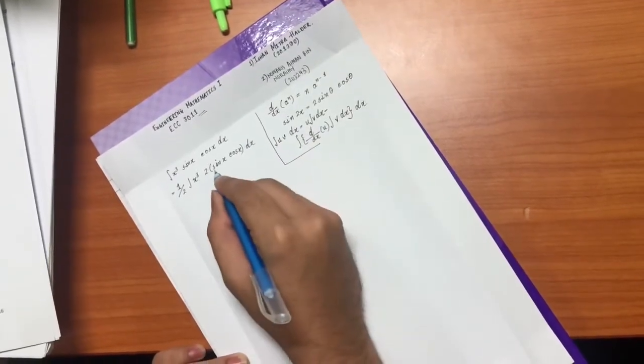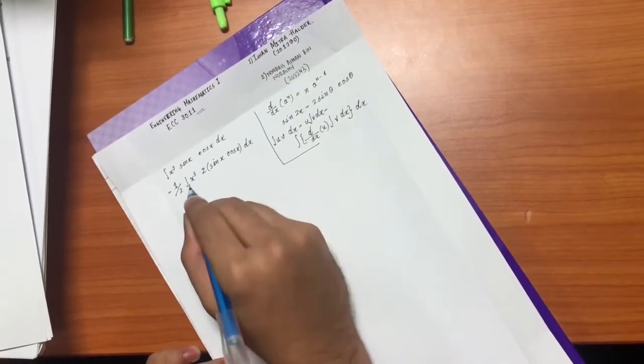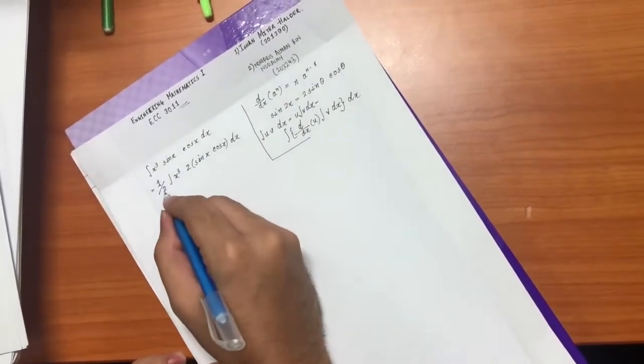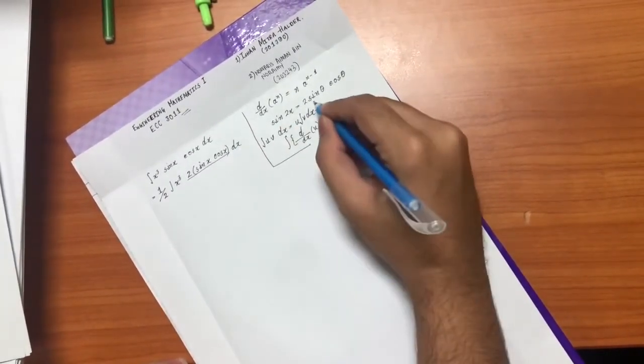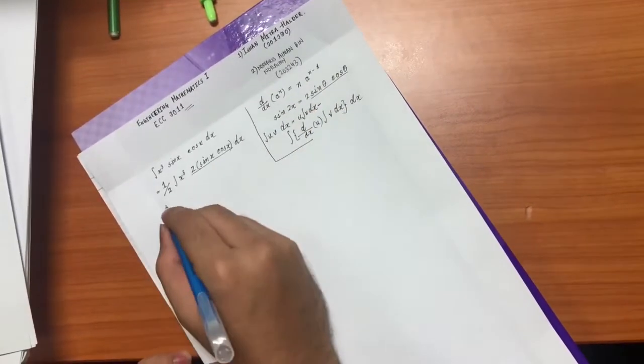You can see that we have placed an extra 2 in here, and to minimize the extra part, we have also divided the whole thing by 2. Now if you see, this one is representing this one, so we can make it into sin 2x.